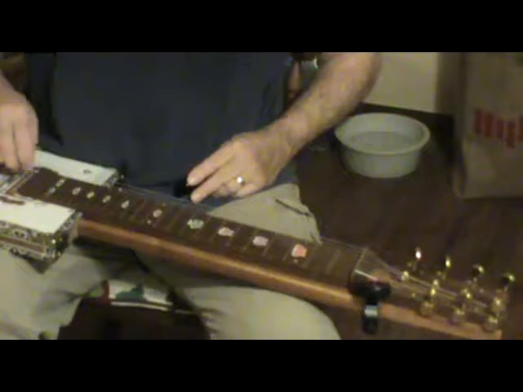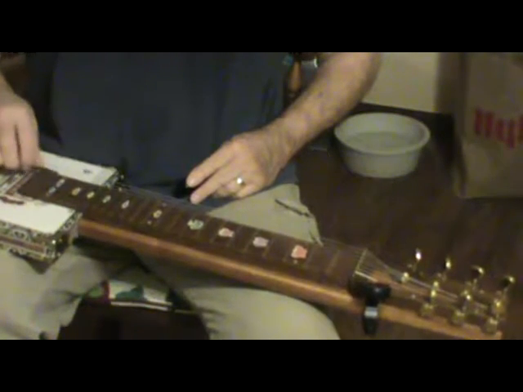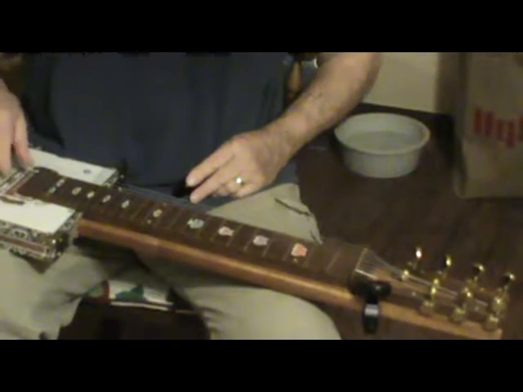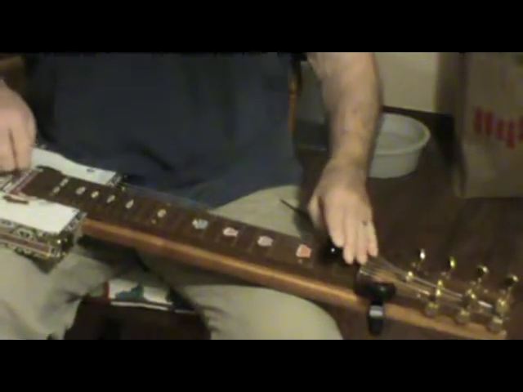So far I've played 1, 4, and 5. When I tell you you can make $1 million playing 1, 4, and 5, if you don't believe me, go ask Bob Seger.